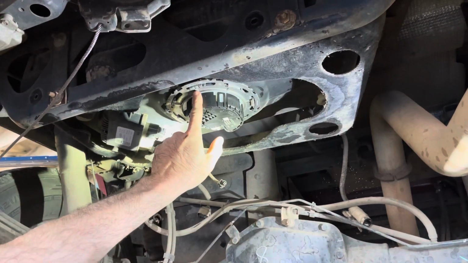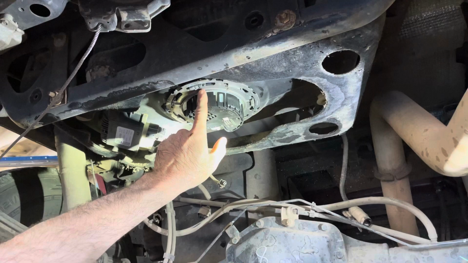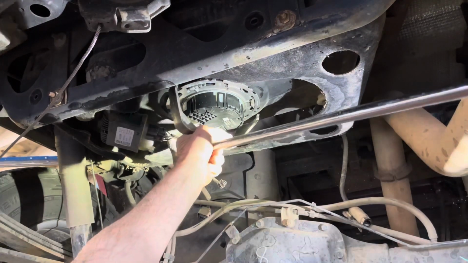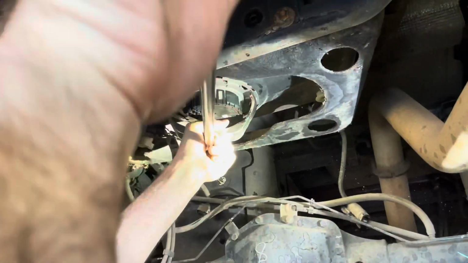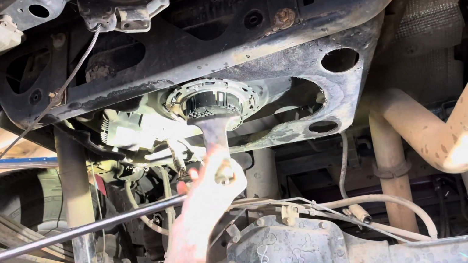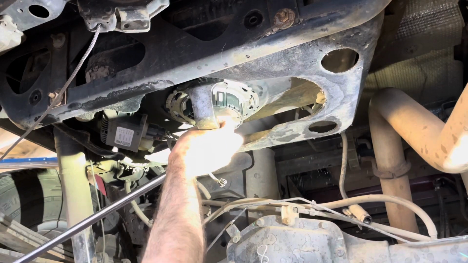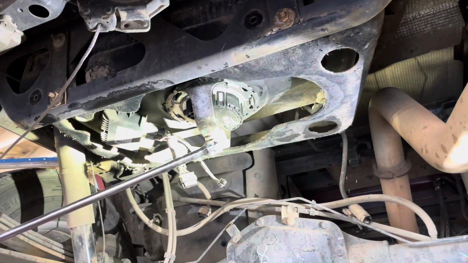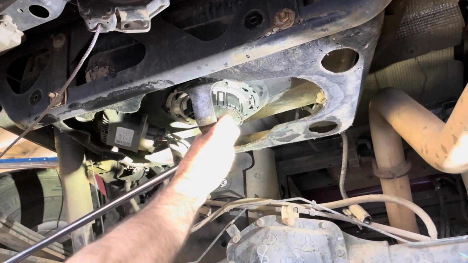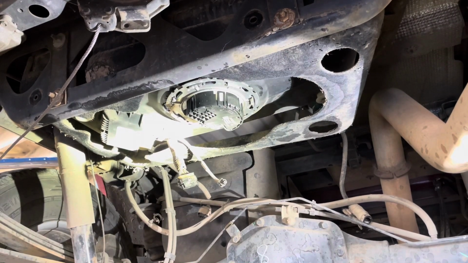Not all the way seated. You can see that it's not all the way into that groove, so we need to go one more click. Do that. Position here.